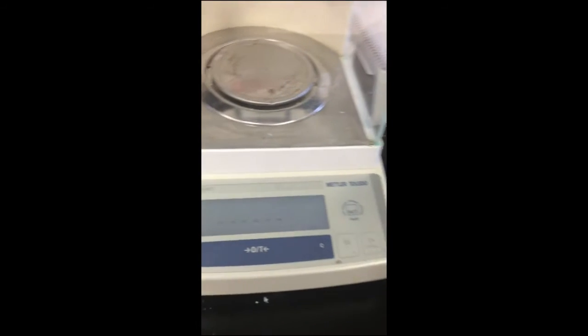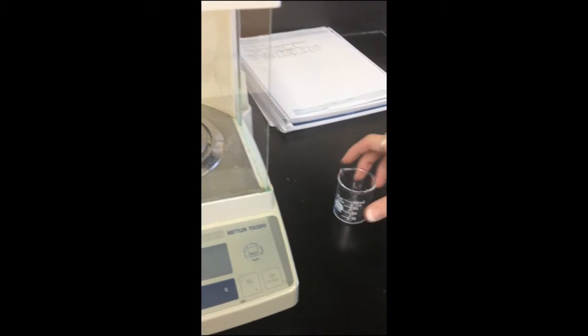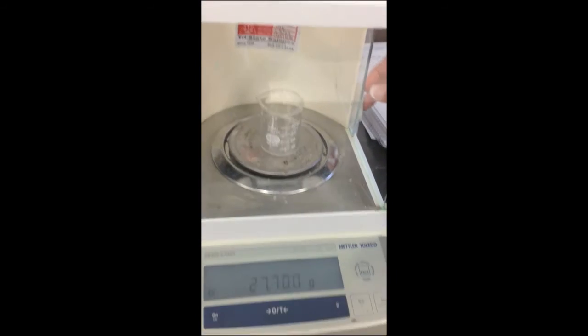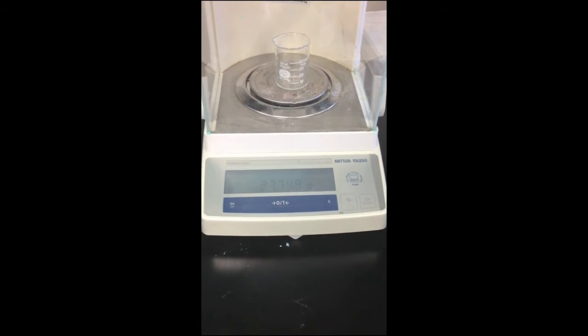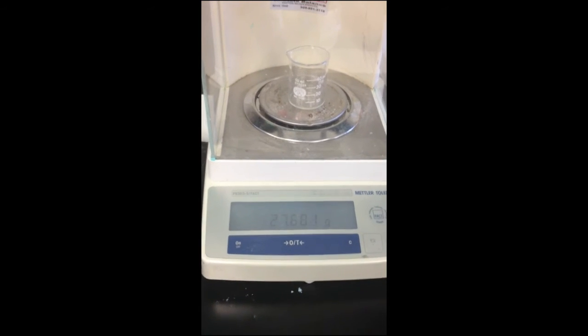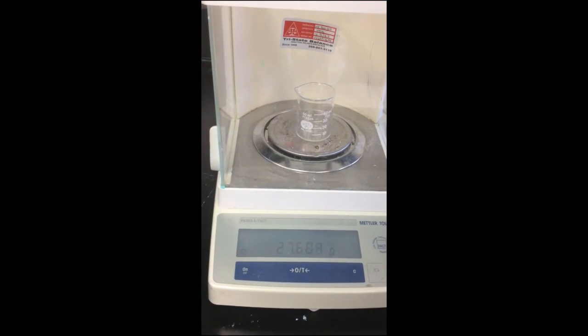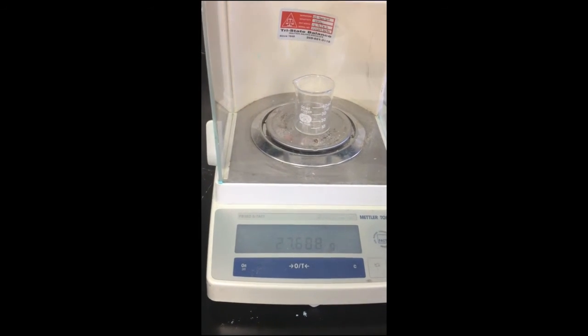My name is Susan, and we are measuring the mass using a pipette this time. First, I'm going to set the machine. Place the empty beaker. 27.688.